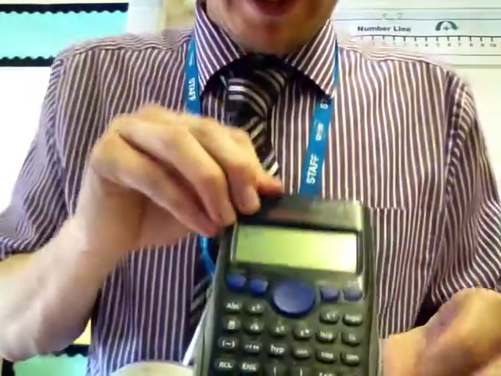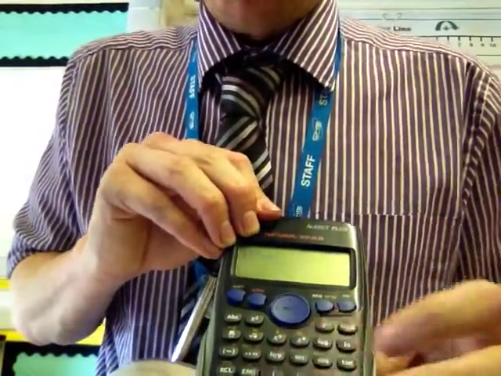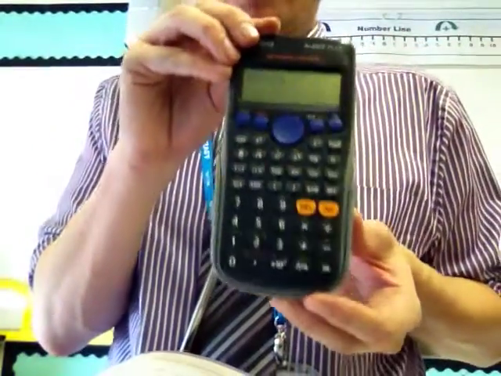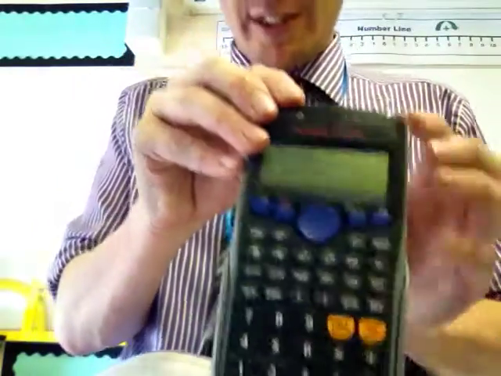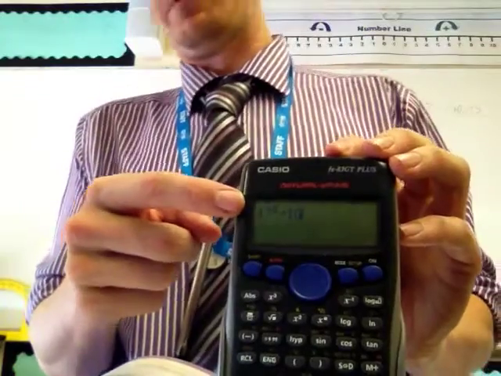So 17 squared, add 10. I'm not going to show you where add and 10 is, but you've got to make sure it looks like this, because sometimes what happens is, I'll show you. So as you can see there, the 10 is big. Right, I'm going to show you what happens.